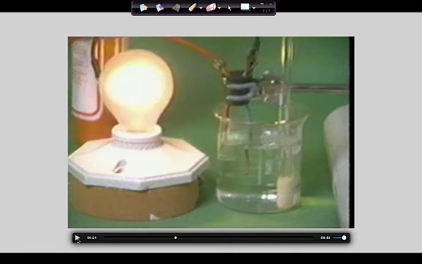Now, guys, what they're doing is bubbling HCl, hydrochloric acid gas, through the water. As it does, does the HCl dissolve? Yes, but it doesn't just dissolve, it ionizes. And when it ionizes, it breaks into positive hydrogen and negative chlorine. And what does the positive hydrogen and negative chlorine do? Conducts electricity, and the light bulb lights up.